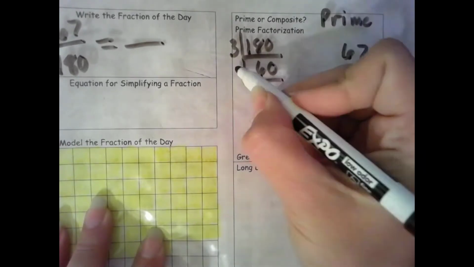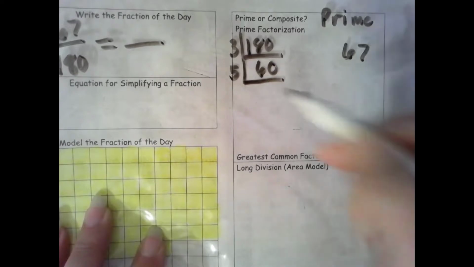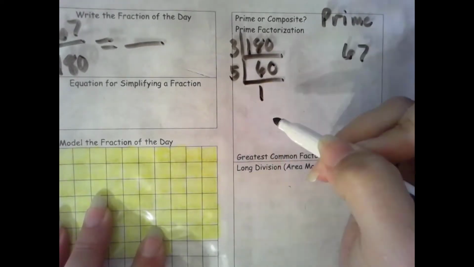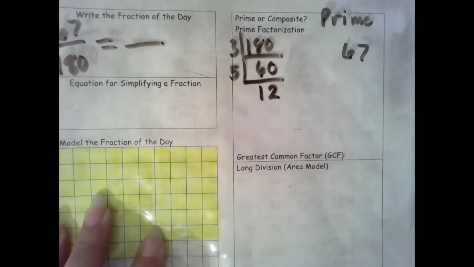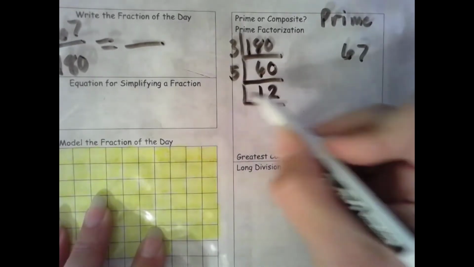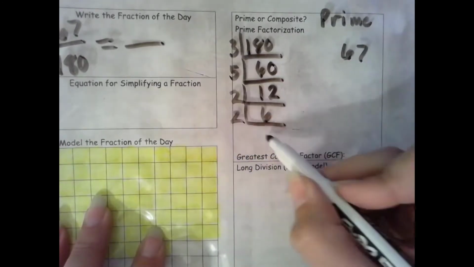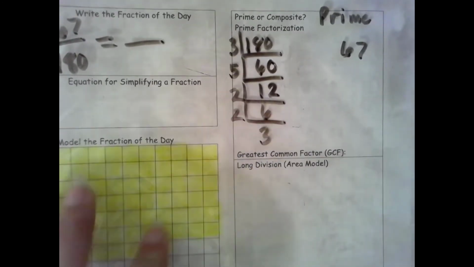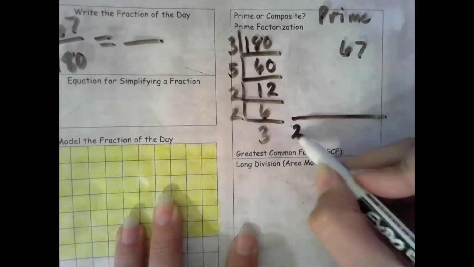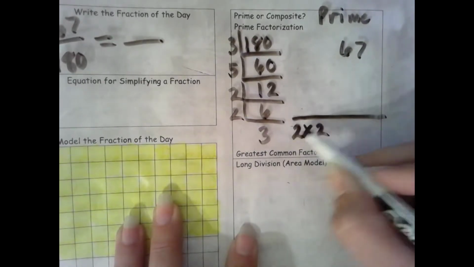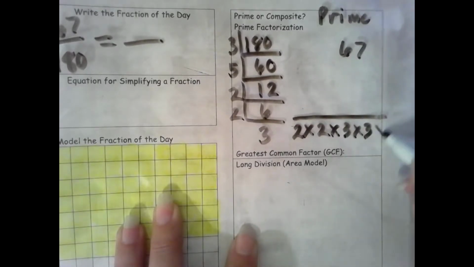This ends in a 0, so I can divide by 5. I can get 1 group of 5 out of 6, and that leaves 10, so 2 groups of 5 out of 10. That's even, so I can divide by 2. That's even, so I can divide by 2. I get 3. 3 is prime. I am done. So let's do our prime factorization from least to greatest. 2 times 2 times 3 times 3 times 5.